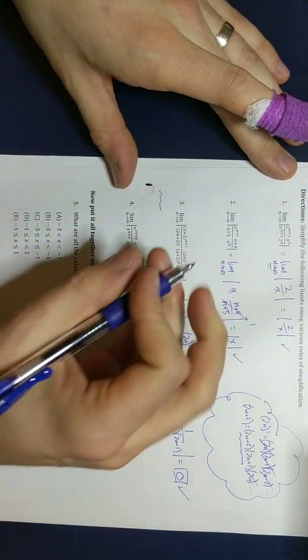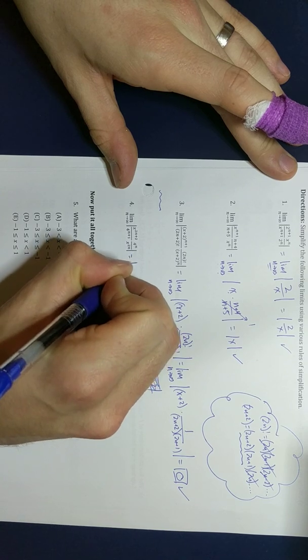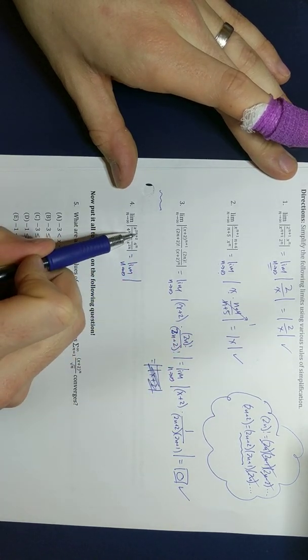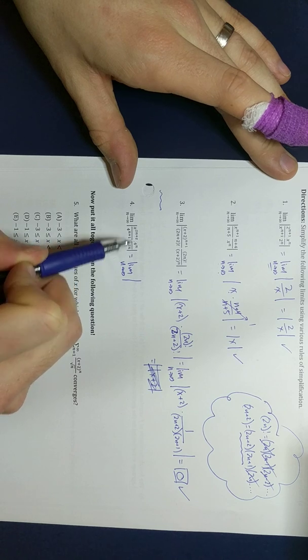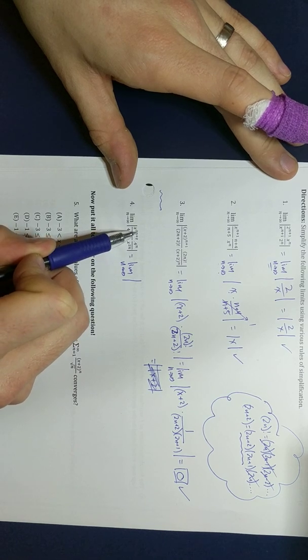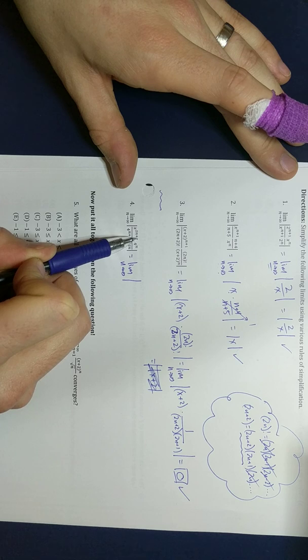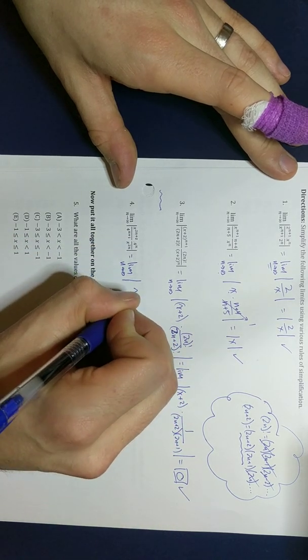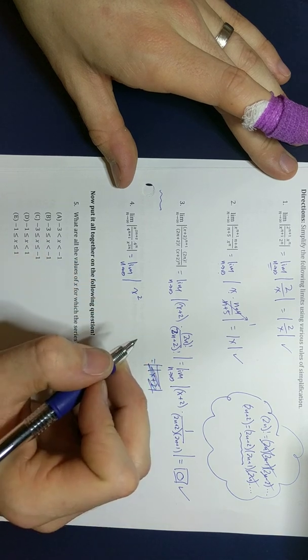All right, so number 4, similar process. Let's start solving this one. I'm probably not going to take the limit yet, so let's see what we can simplify. X to the 2n plus 2 over x to the 2n is like x to the 2n times x to the 2, over x to the 2n, so those parts would cancel. I'm left with x squared there.